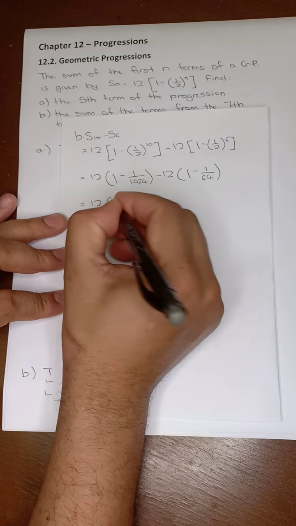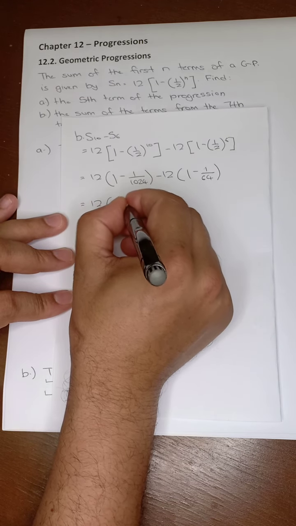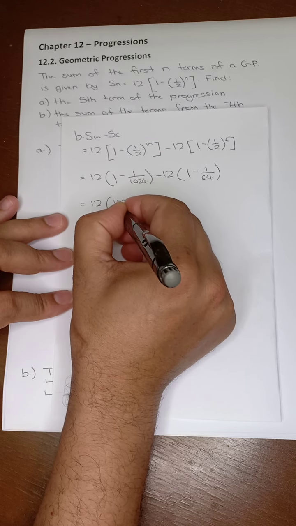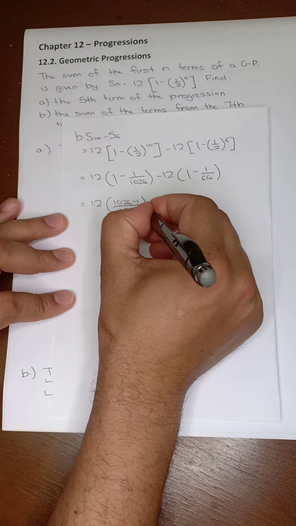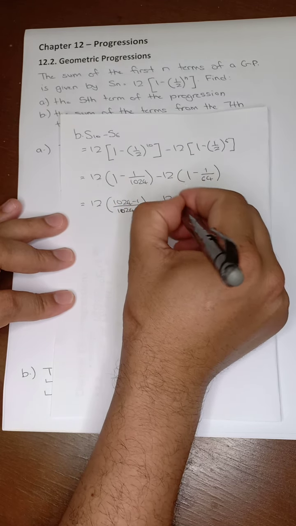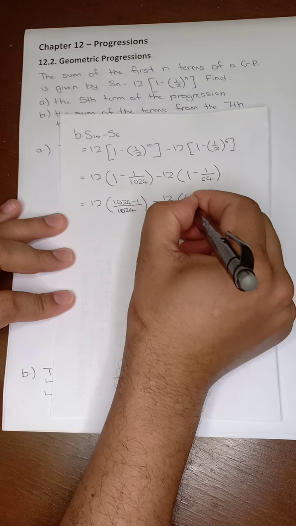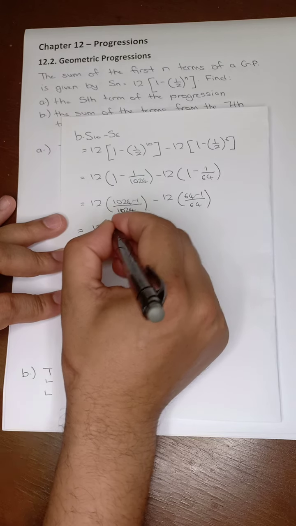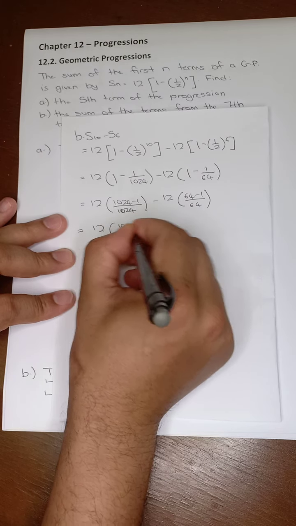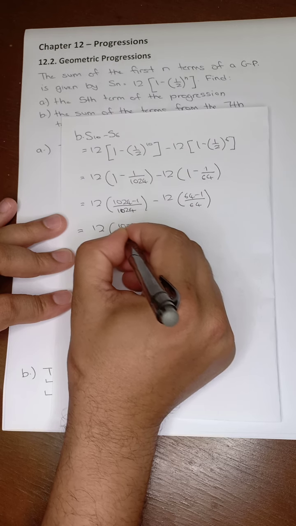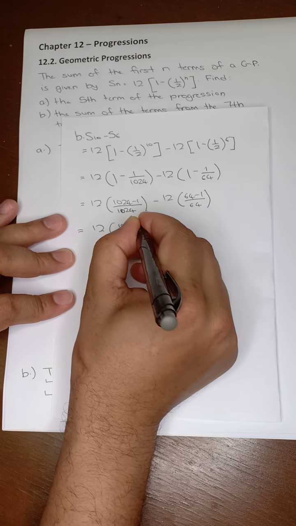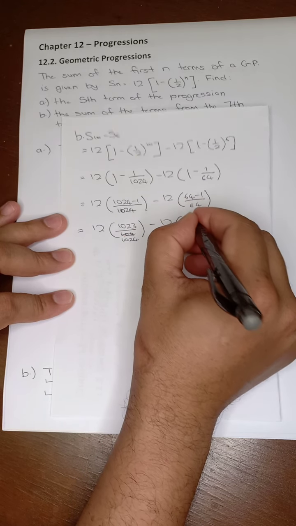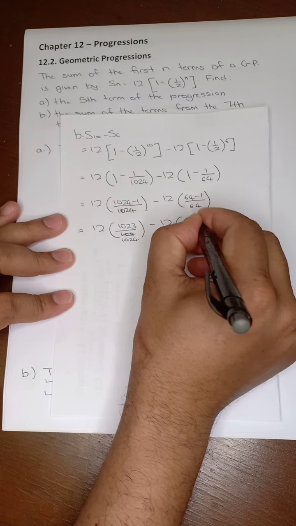So 12 times 1 minus 1 over 1024, minus 12 times 1 minus 1 over 64. Solve this. 12 times 1023 over 1024, minus 12 times 63 over 64.